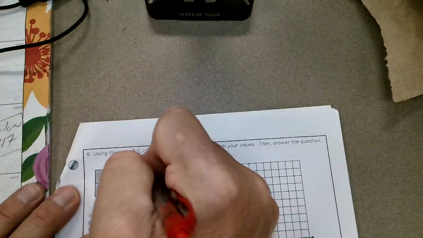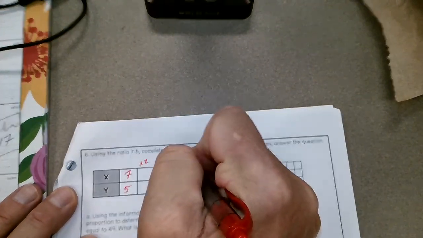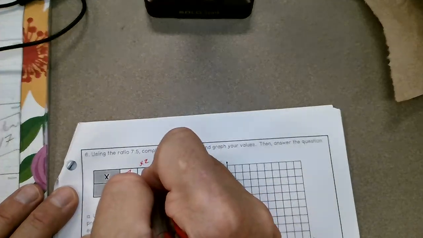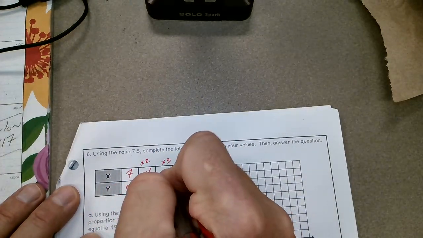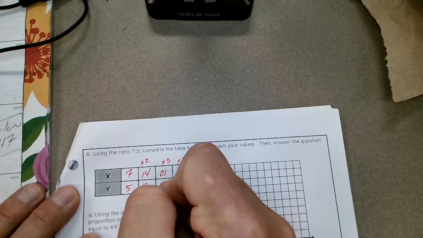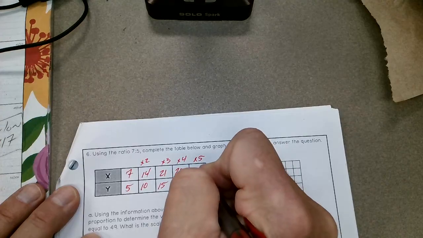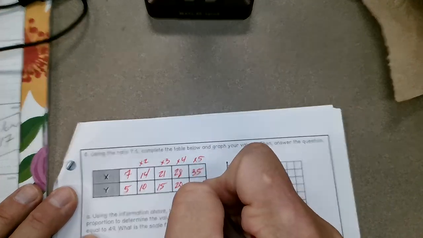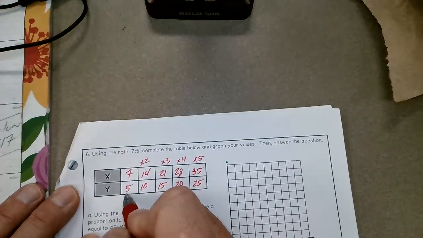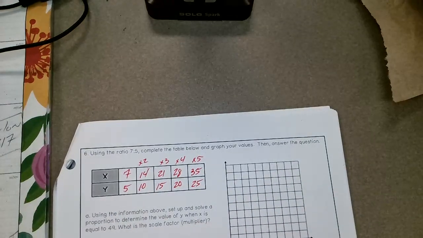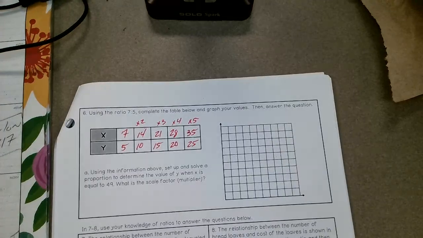So I'm just going to go times 2, times 3, times 4, and times 5. All right, so 14 and 10, 21 and 15, 28 and 20, 35 and 25. I just scaled both of these up by that factor that I've written above there. That makes it easier for me.